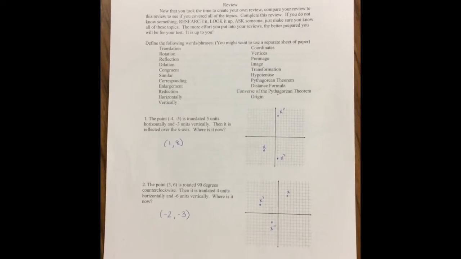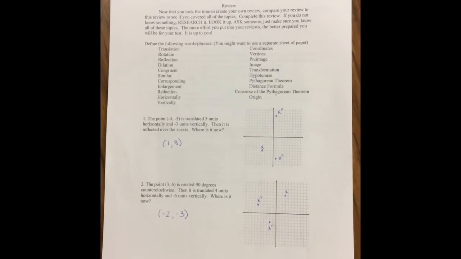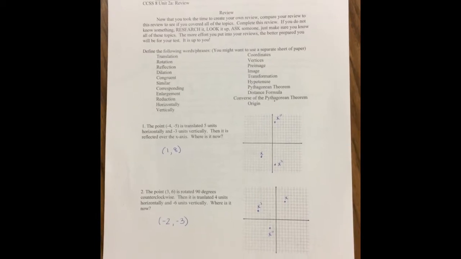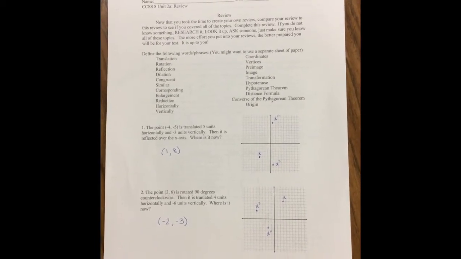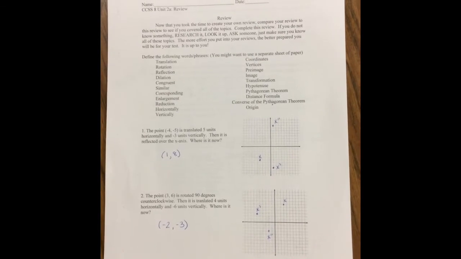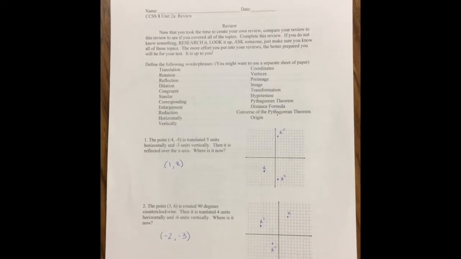Congruent means to have the same size and same shape. Similar is the same shape but a different size. Corresponding means in the same location but on a different shape. Enlargement is to get larger. Reduction is to get smaller.